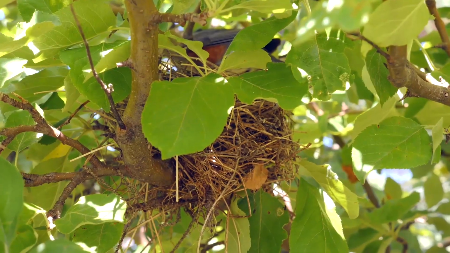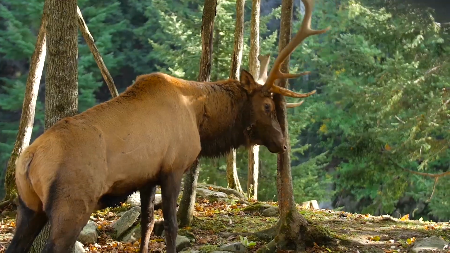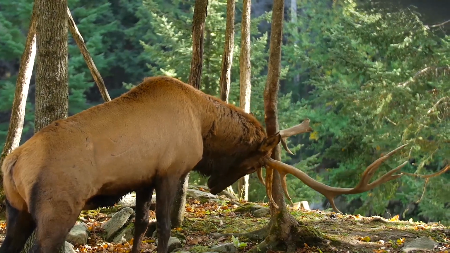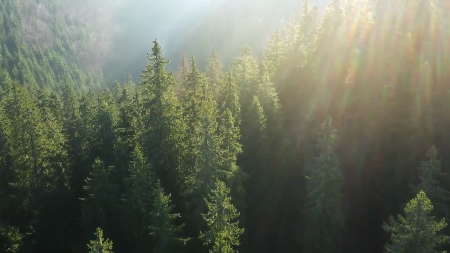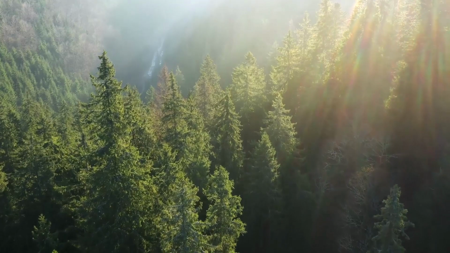I mean, they use trees for all sorts of things. You'll have birds making nests in trees, or you'll have deer rubbing their antlers on trees. Even insects will eat trees for food. And don't forget the planet needs trees too. Trees help keep the air clean by providing oxygen. Yeah, trees are living things, but they don't live forever. They go from tiny seedlings to big grown-up trees.